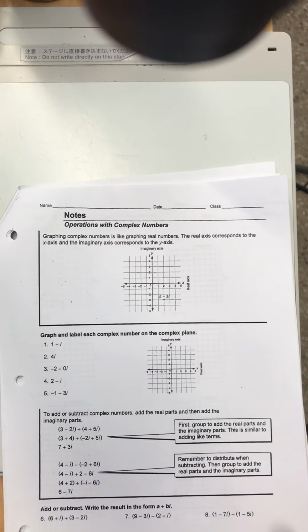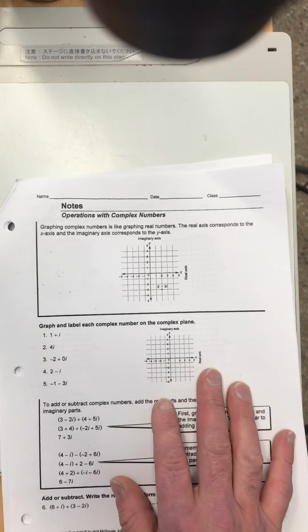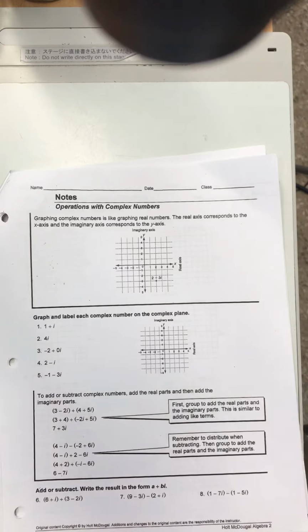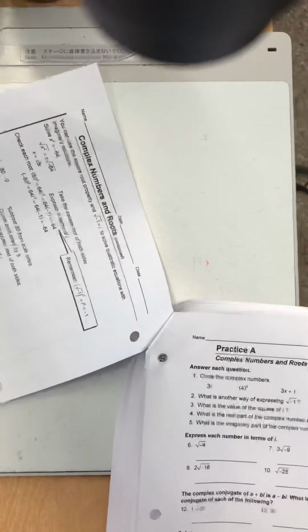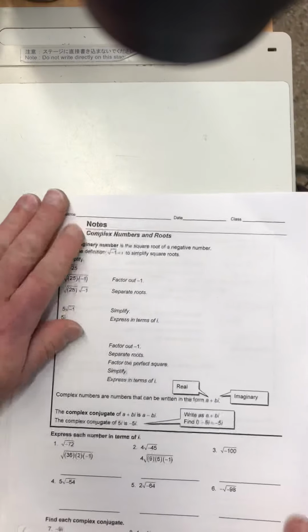Ready to roll. Okay, so operations with complex numbers. First thing that I want to tell you, actually I'm on the part where it says complex numbers and their roots.